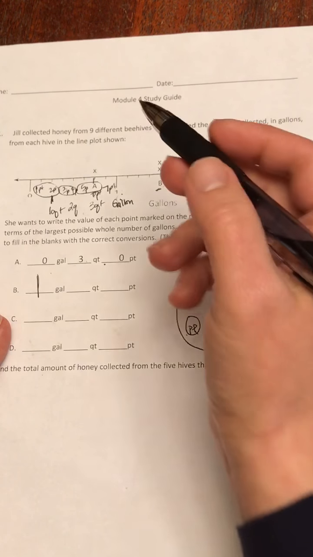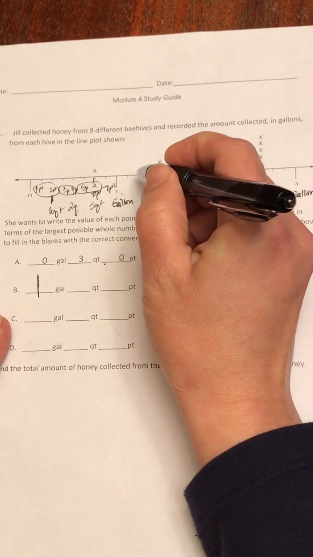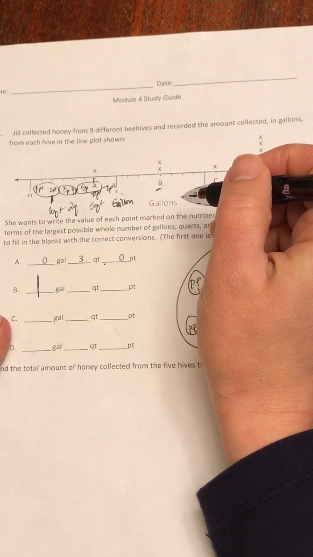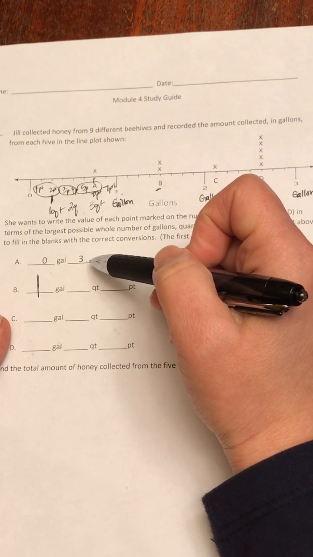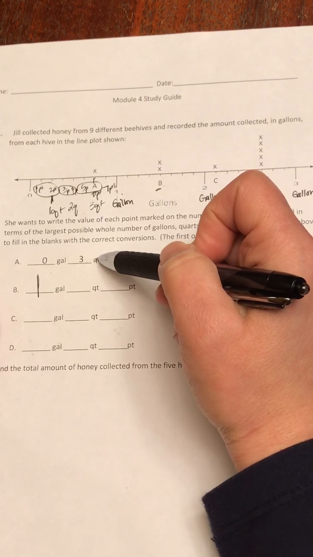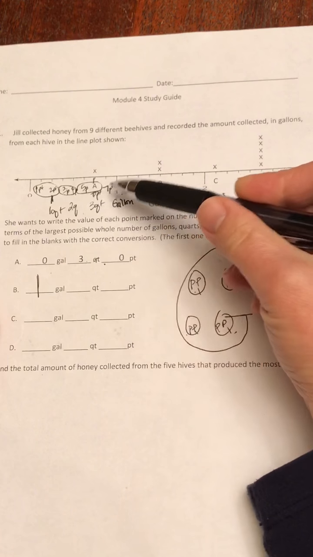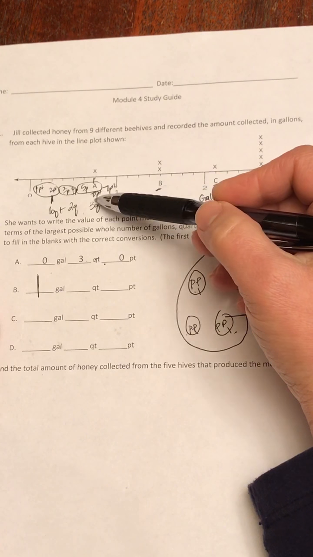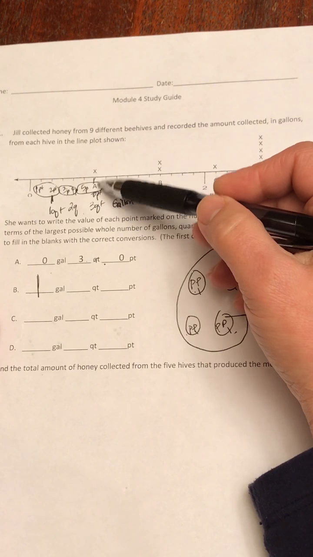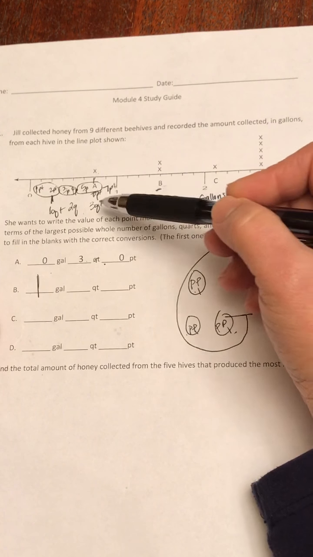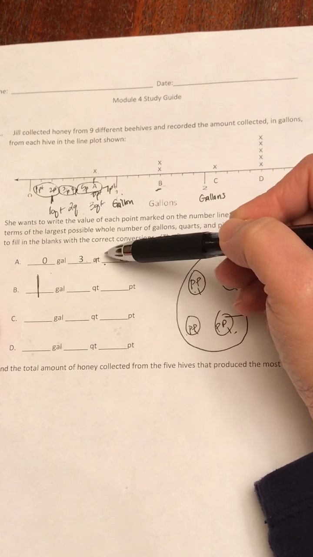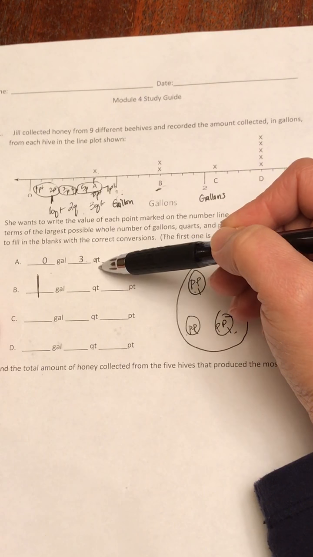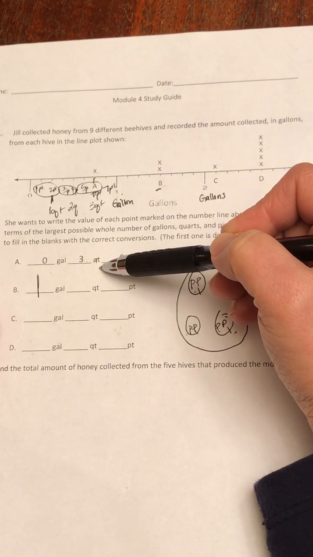Now, I could check to see quarts. Quarts are bigger than pints, so that's what I'm aiming for because I want to get the biggest amount possible. So that's why up here, I could have also said that it was the same thing as 6 pints, but since quarts are bigger, I'm going to use that bigger conversion. I'm going to say it's 3.